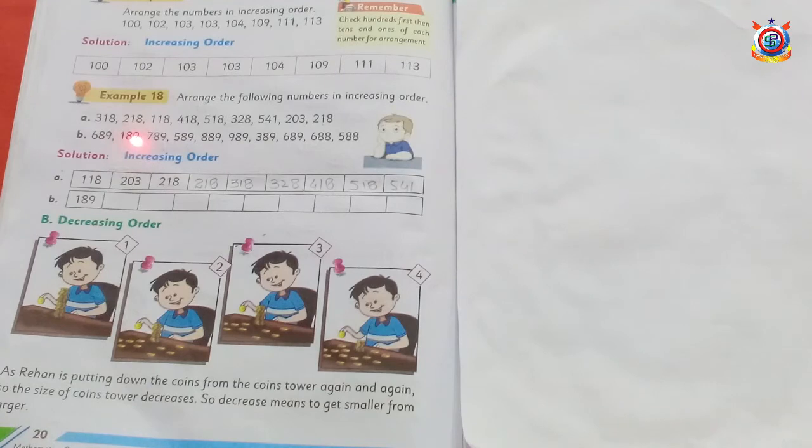So the smallest number is 189. It is already written in the box. After this we will search for the other smaller number, which is 389. Then we will write here 389.